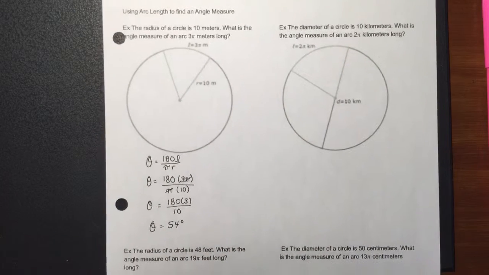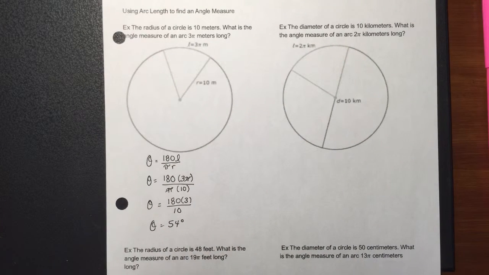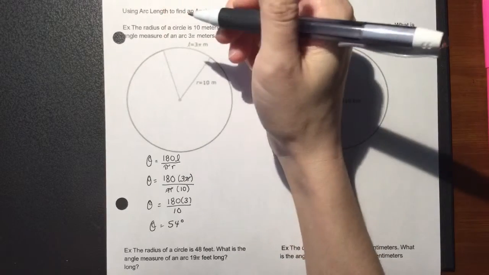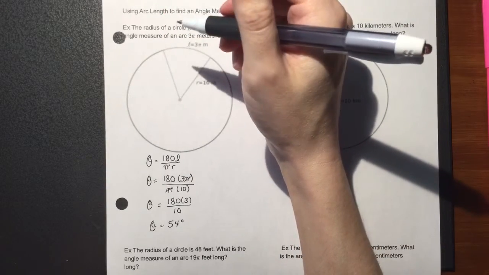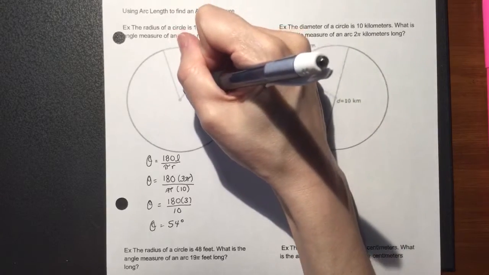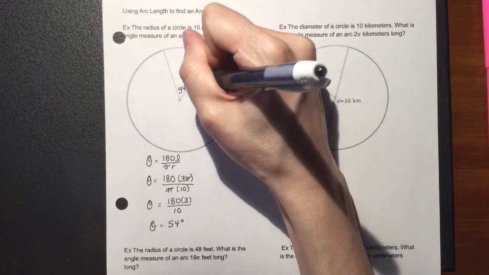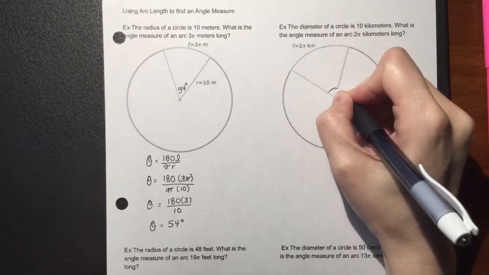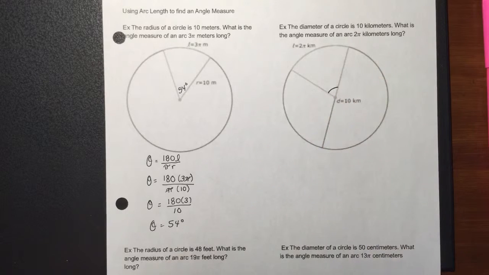So they're asking us what is the angle measure of the arc that is 3 pi meters long, and this is going to be 54 degrees. Looking at the next one, the diameter of a circle is 10 kilometers. What is the angle measure of an arc that is 2 pi kilometers long? So they're looking for this angle measure right there.